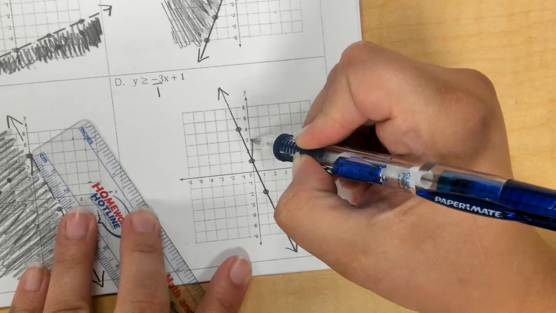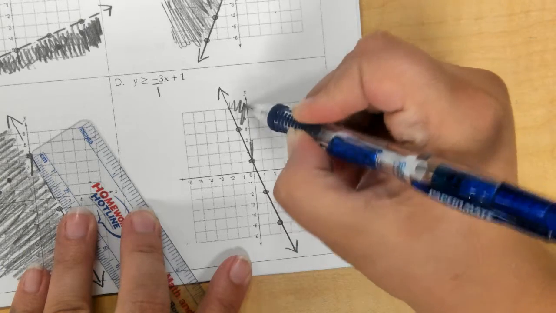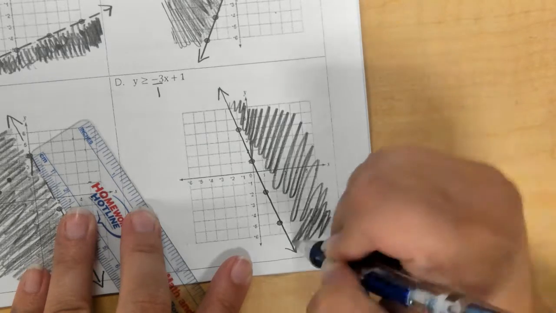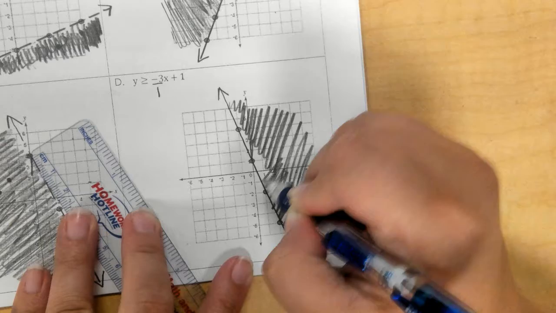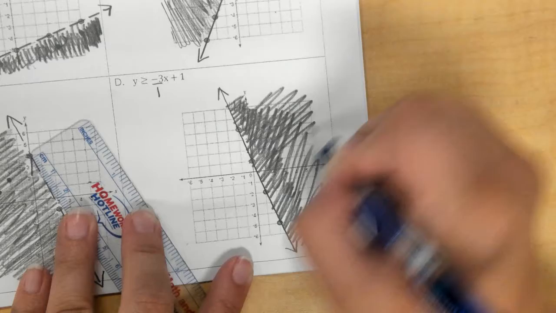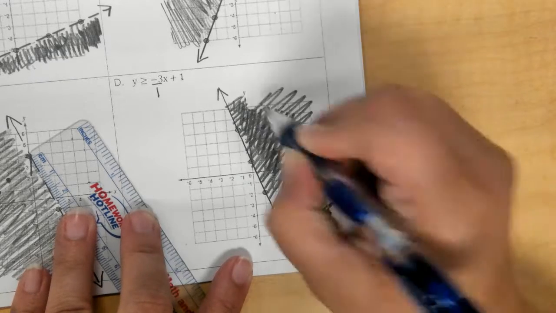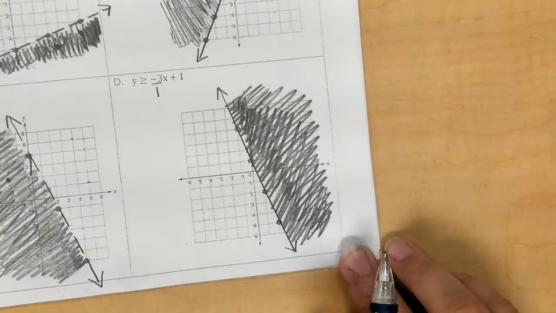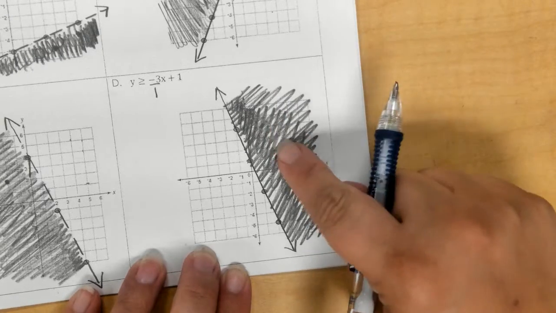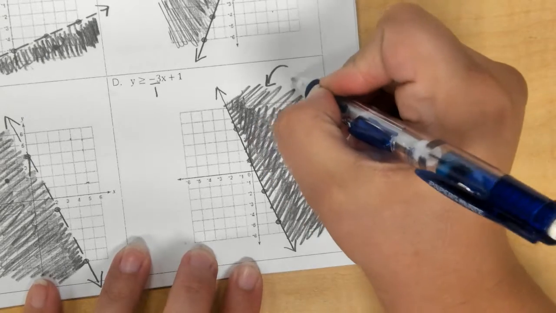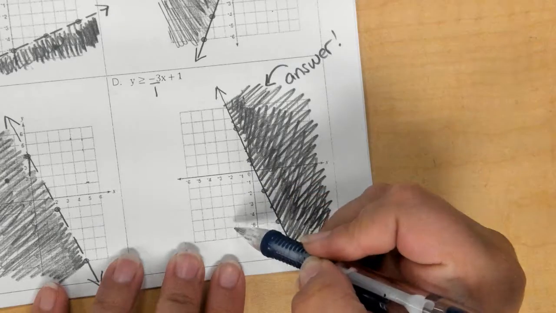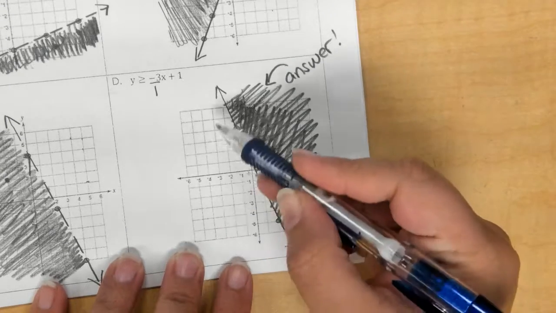Above goes this direction, up, which means that this whole side is the side I shade. Okay. Again, any points that are in this area, these are solutions. Anything in the white space, not a solution, not an answer.